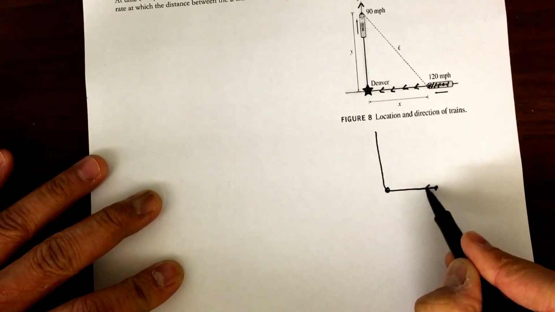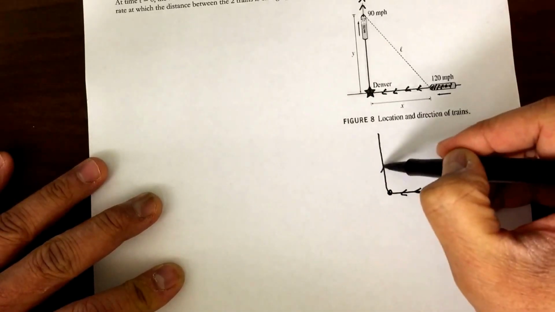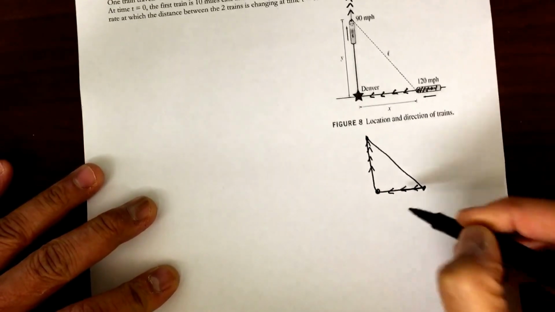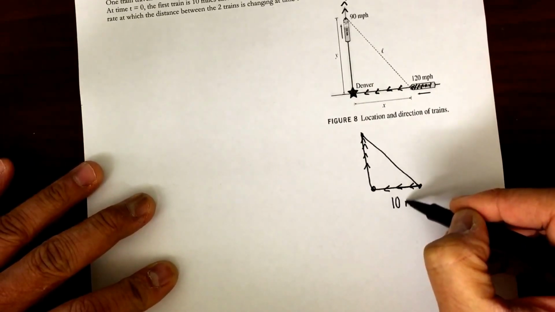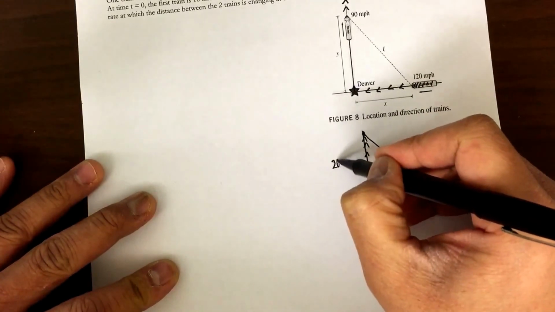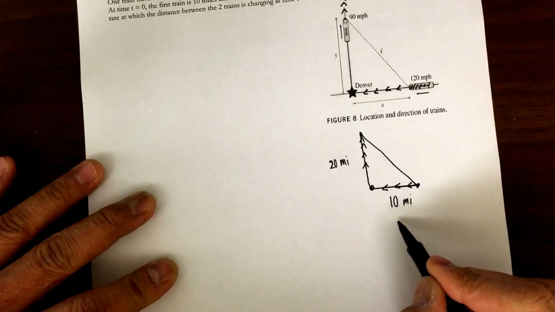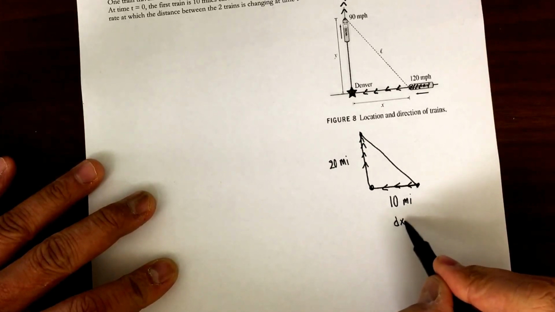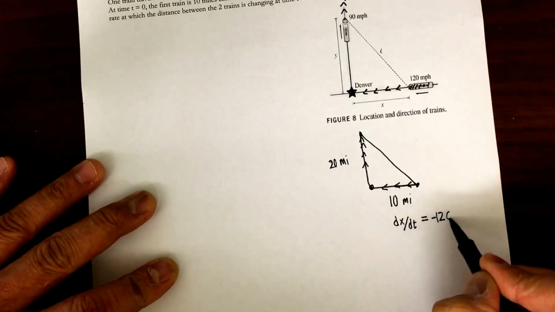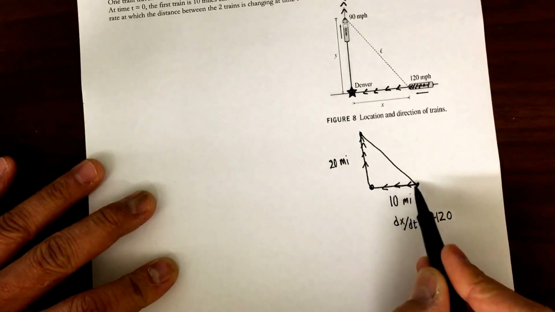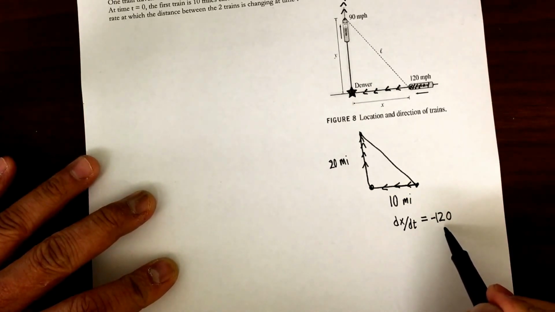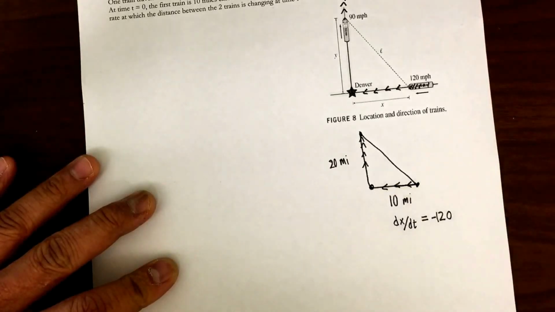Here's the first train coming toward Denver. The second train is going away from Denver. Initially, the first train is 10 miles away, and the second train is 20 miles away. The first train is traveling at 120 miles per hour. This stands for the speed of the first train. I use negative velocity because it's coming toward Denver.